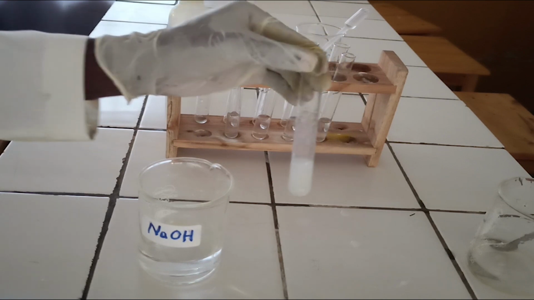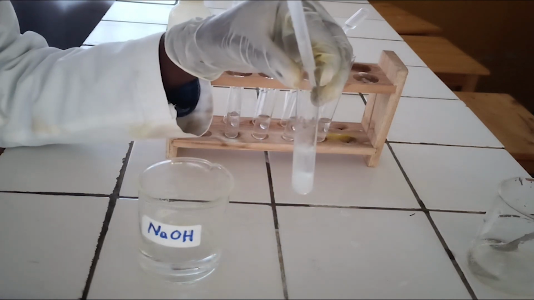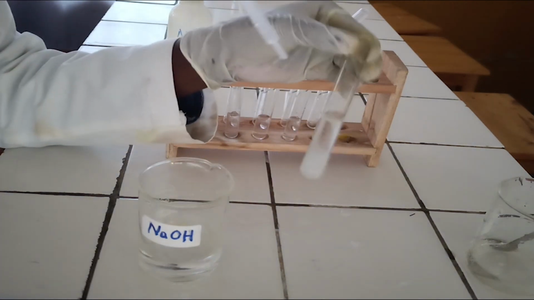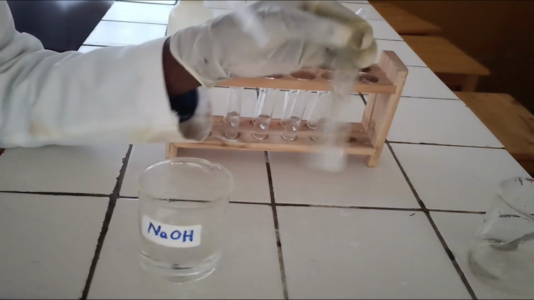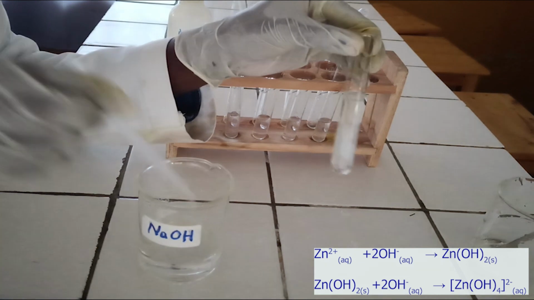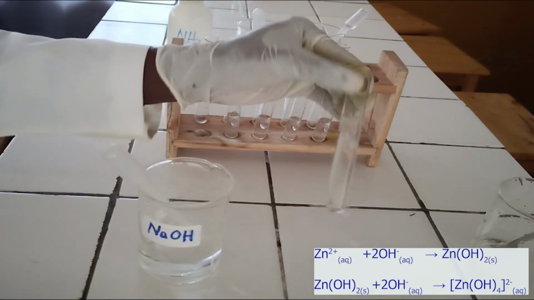As you see, sodium hydroxide reacts with zinc ion to form white precipitate, which is soluble in excess of sodium hydroxide. Below, there is ionic equation for this reaction.